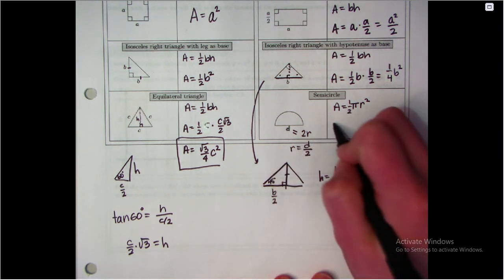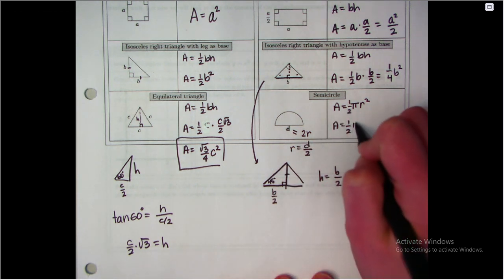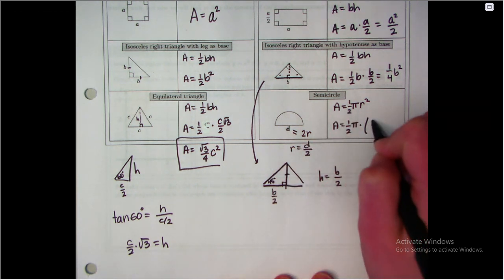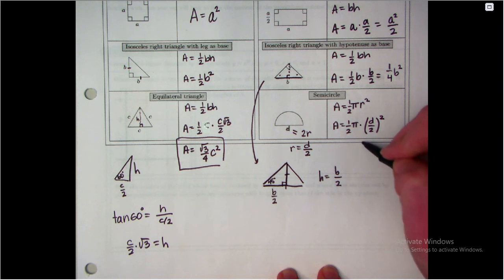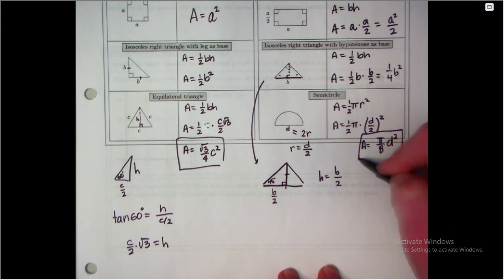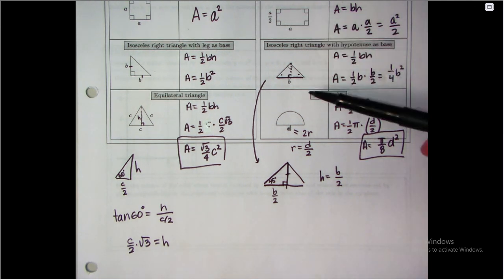So that's going to give me 1/2 times pi times d over 2 squared. So specifically, if you knew the diameter of a semicircle, the area would be pi over 8 times d squared. We're going to be using these specific formulas in our work ahead. It's a little bit hard to describe, especially since I'm not in person, but we'll do our best.